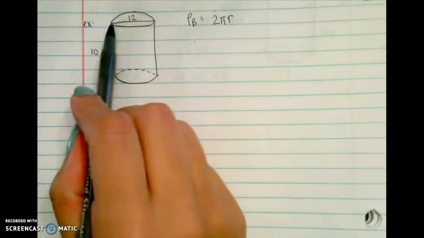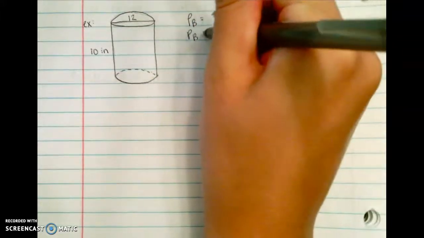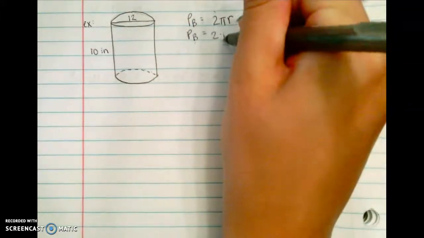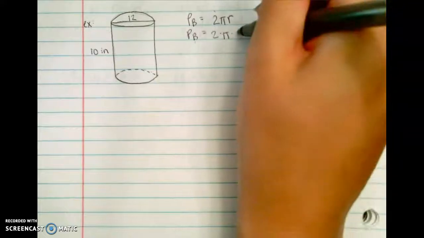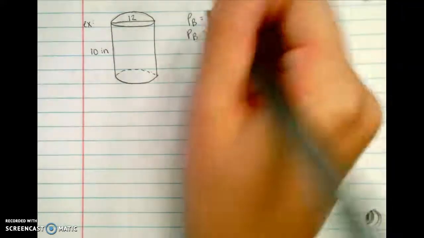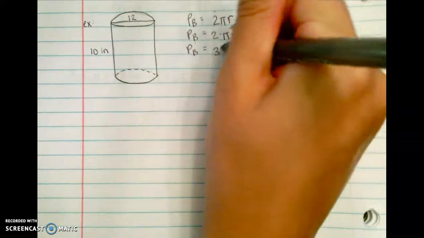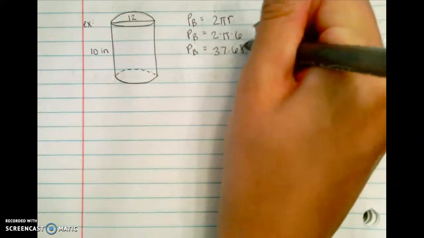Since we have a diameter of 12, we're calculating 2 times pi times 6. The circumference of this circle is 37.68.